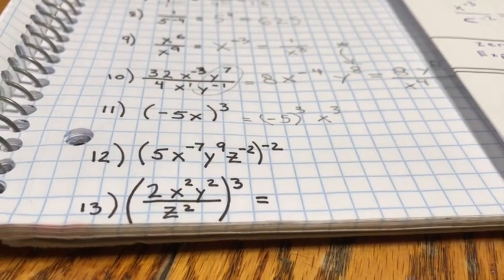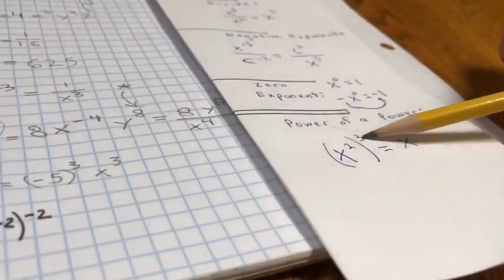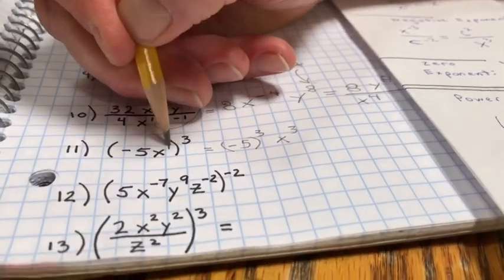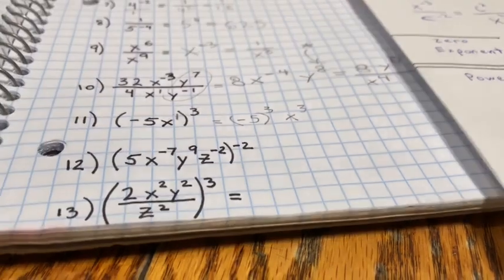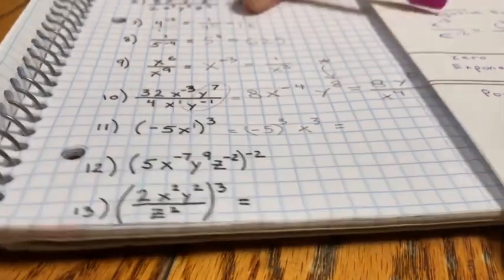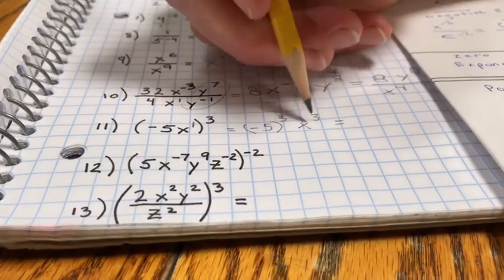You could think of it as this thing. 2 times 3 here in the notes. This would be 1 times 3. 3. Well, or you could just say it's x to the 3rd, sure.